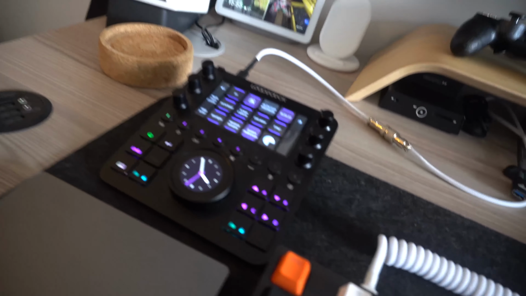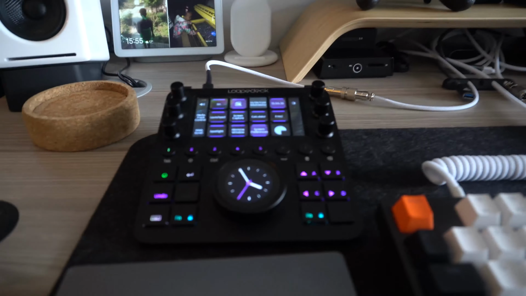But yeah, and the other thing I'll show you is I've got this neat device. It's from a company called Loop Deck, and I'm just gonna show you. It's called the Loop Deck CT for Creative Tool. And let's see if you can see that. Whoa, let's just make the camera a bit more.